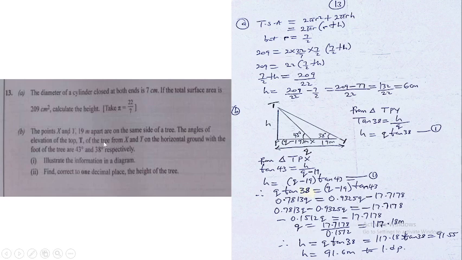The angle of elevation of the top T of the tree from X and Y on the horizontal ground with the foot of the tree are 43 degrees and 38 degrees respectively. So probably there's somebody here and somebody here also.